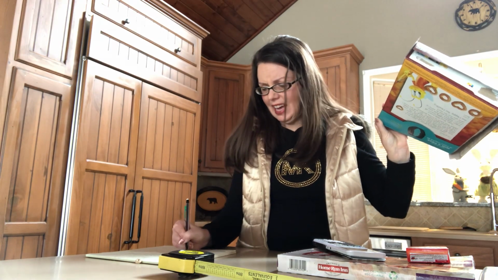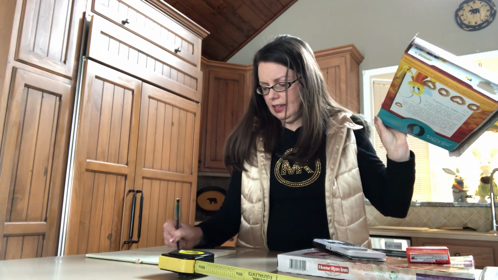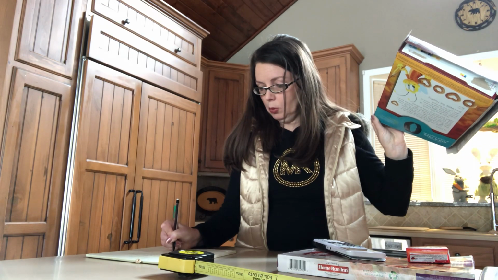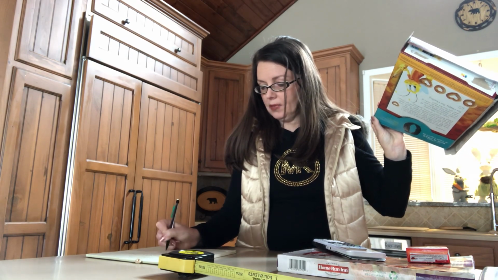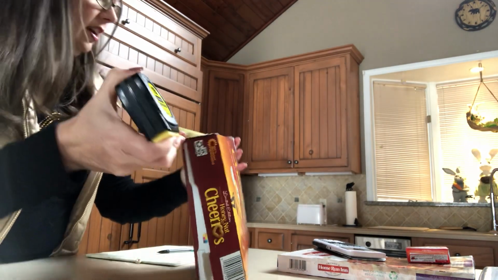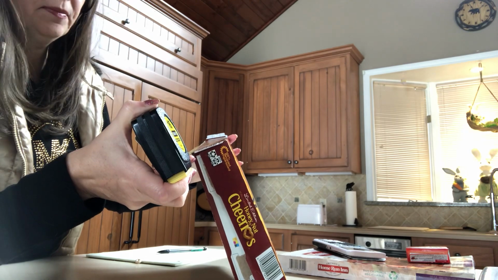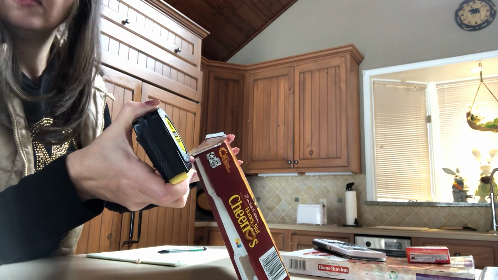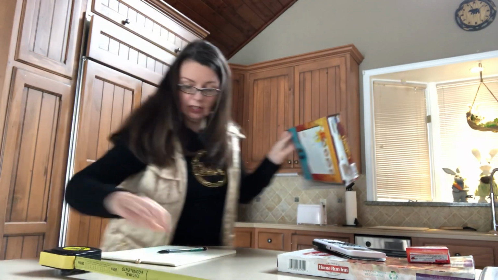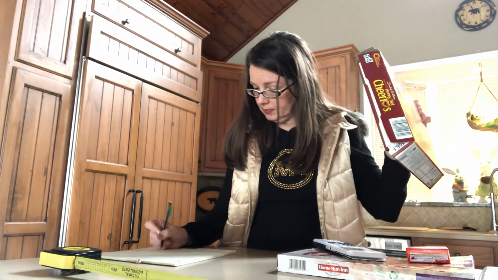The skinny side is going to be 14.414 times, now let's find the length of this side here. That is going to be 11 and 4/16, so 11.25.